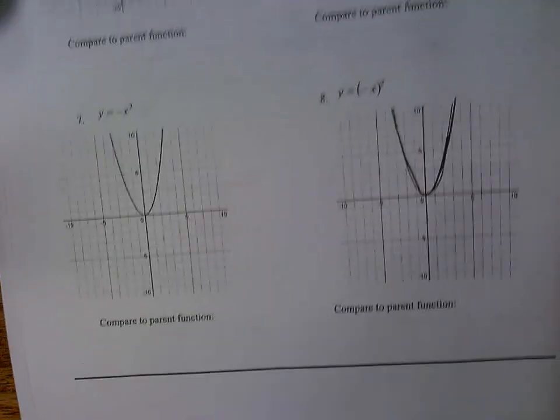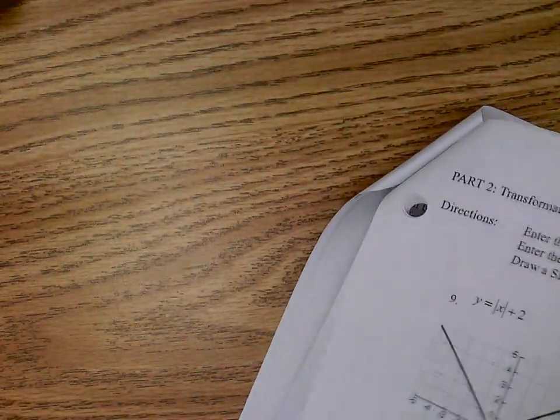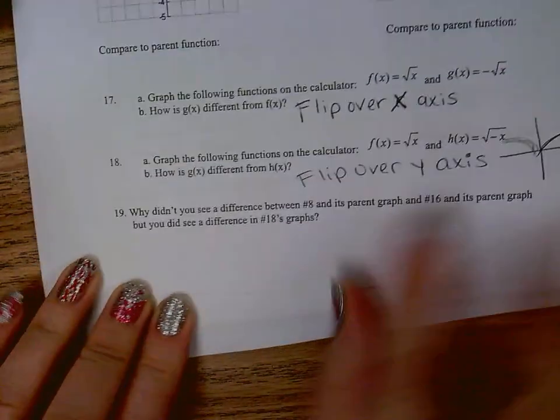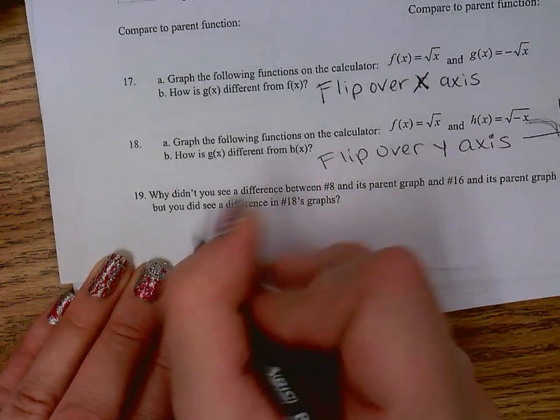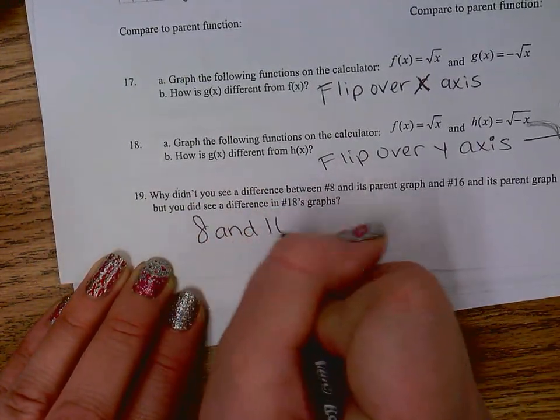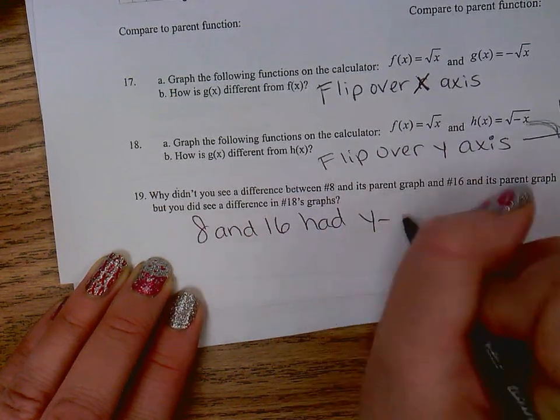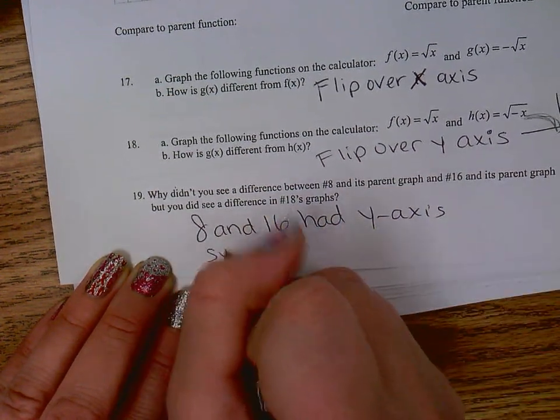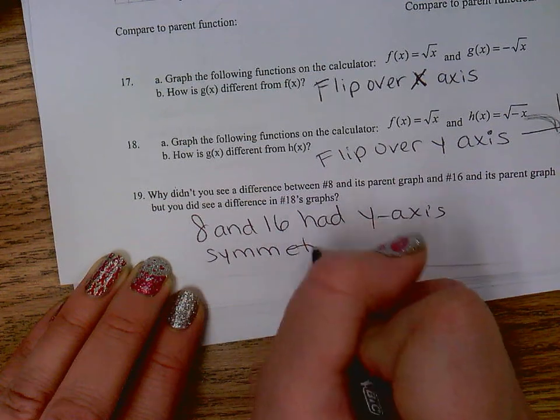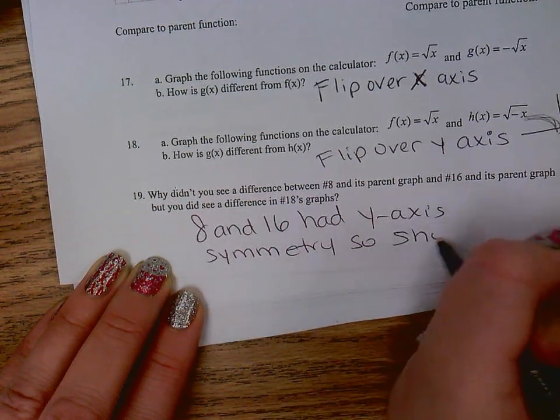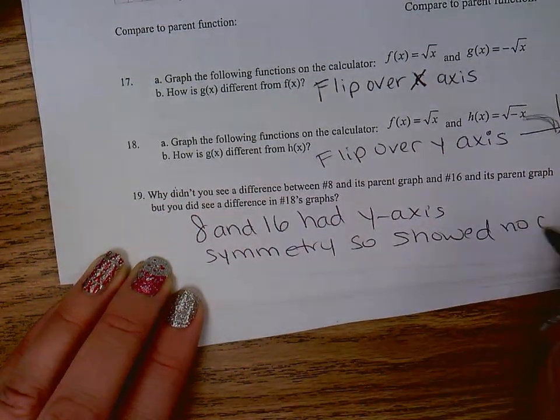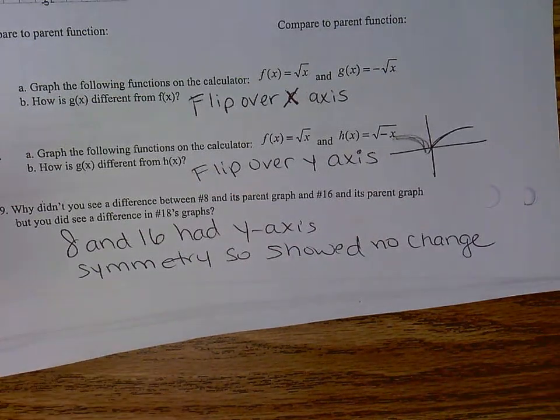So that was what I wanted you to conclude on number 19. Why didn't you see a difference? So I would say that 8 and 16 had y-axis symmetry, so showed no change. Right? Because they had y-axis symmetry, when I do a reflection over the y-axis, you would not see a change.